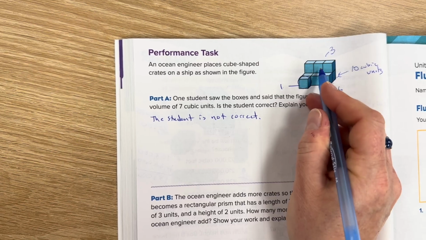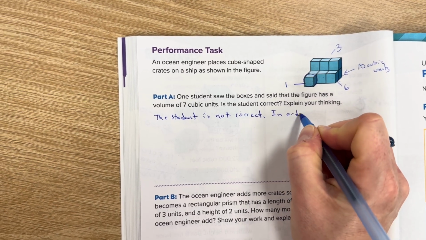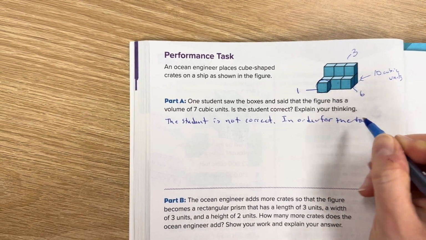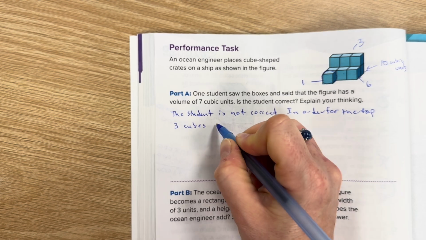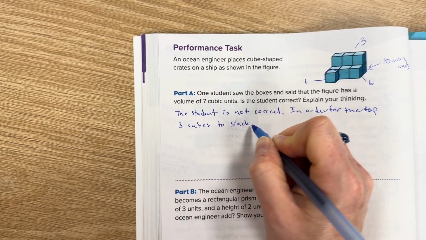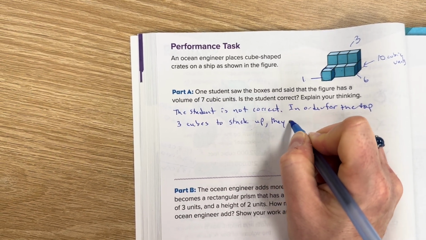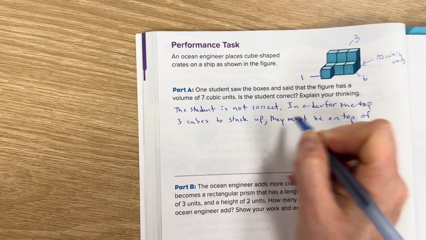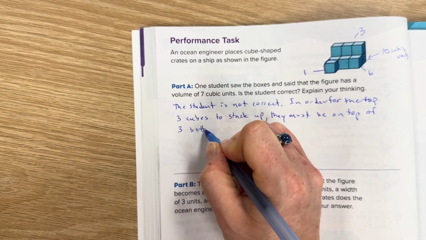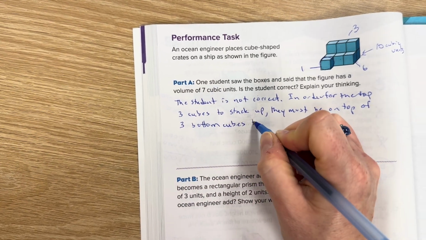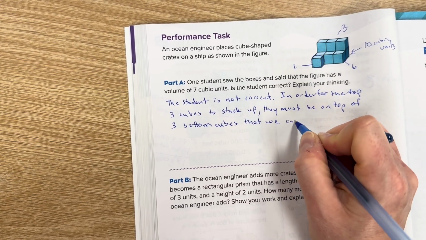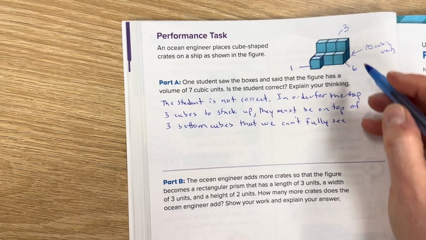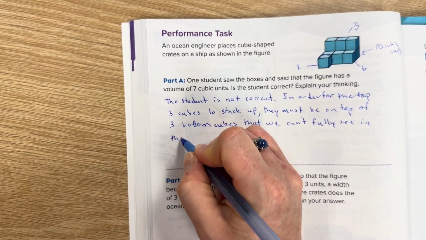And I'm going to say how in order for the top 3 cubes to stack up, they must be on top of 3 bottom cubes that we can't see. Well, we can't fully see because you can see that one right there in the picture.